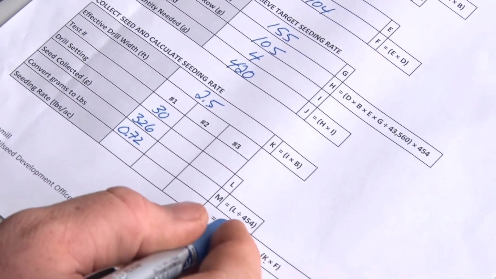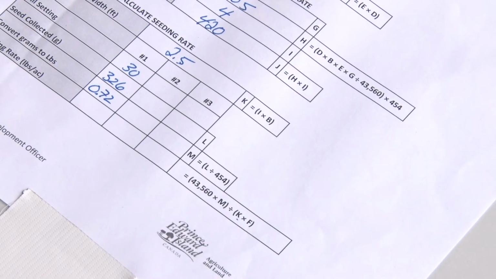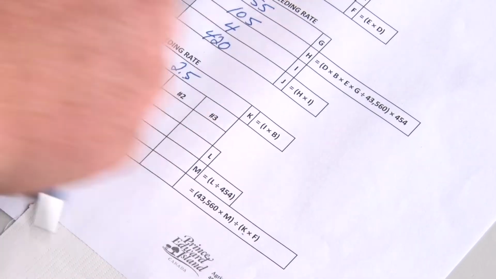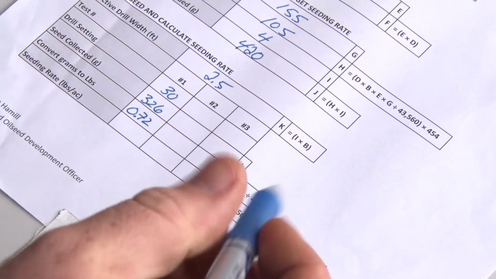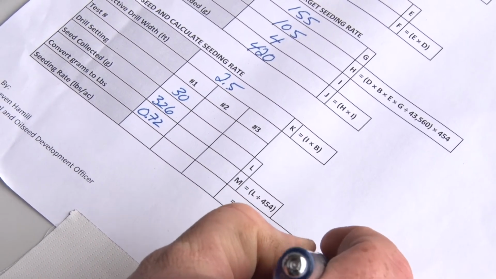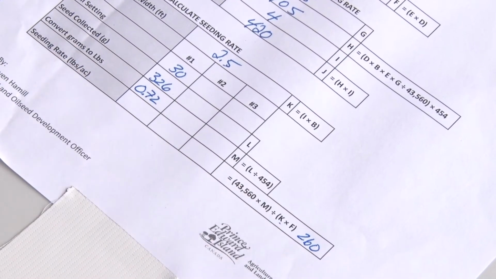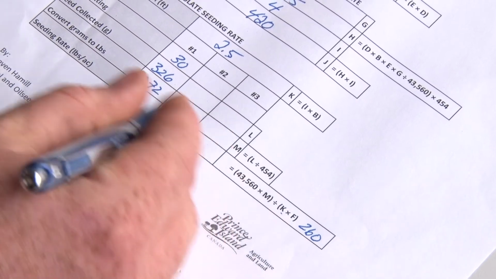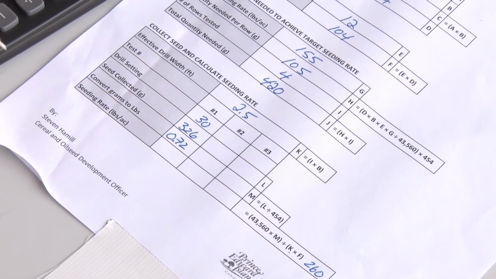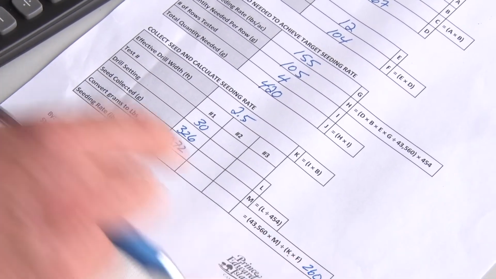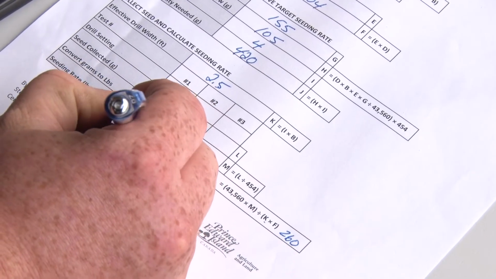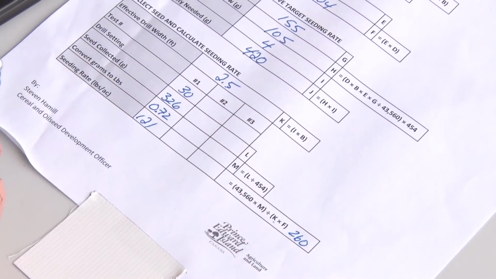So K, which is 2.5, times F, which is 104, equals 260. So now we go 43,560, the square feet in an acre, times M, which was 0.72, divided by our 260, and that gives us a seeding rate of 121 pounds per acre.